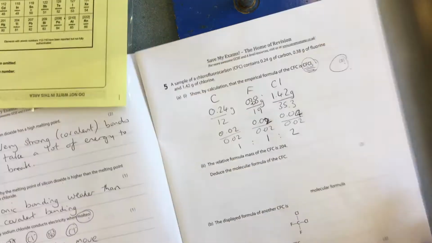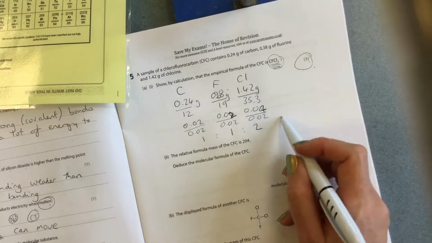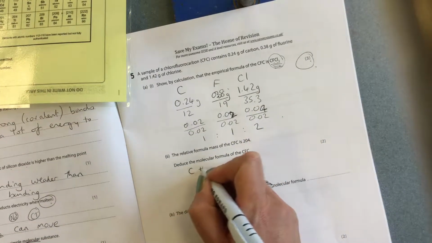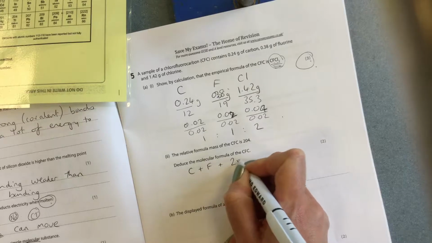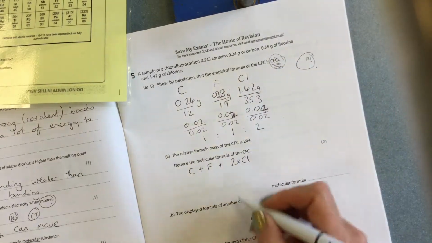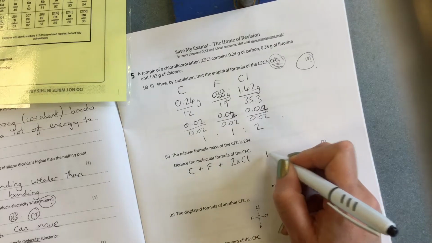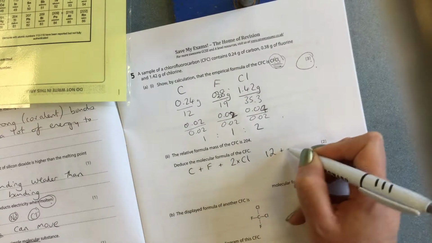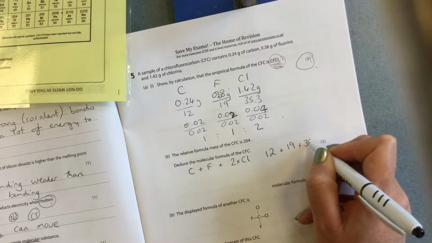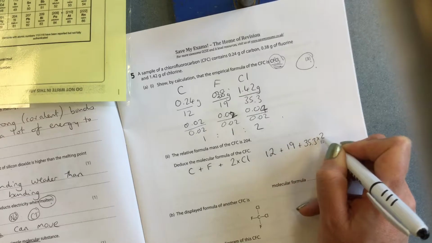The next bit, people then seem to get really stuck, and you didn't even need to have done this bit to work out this bit. All you needed to do was work out what the mass of CFCl2 is. So again, we need to check we've got the right numbers. It's 12 plus 19 plus 35.5 times 2.